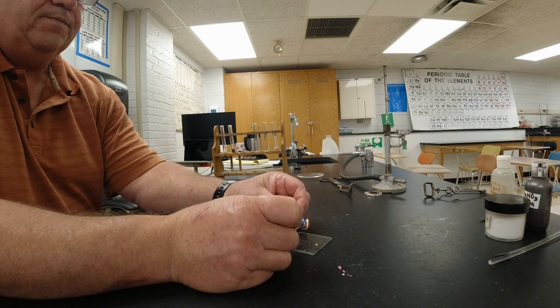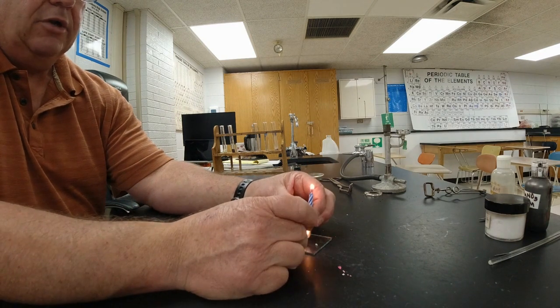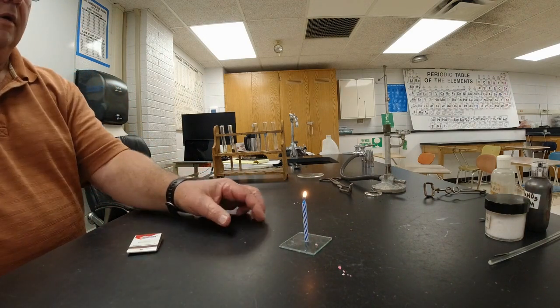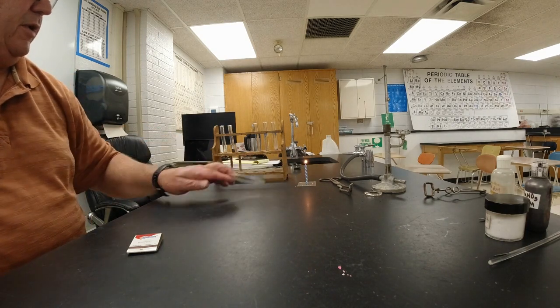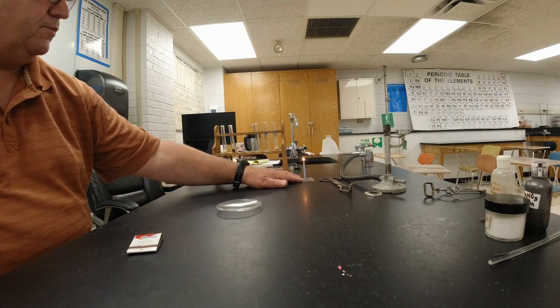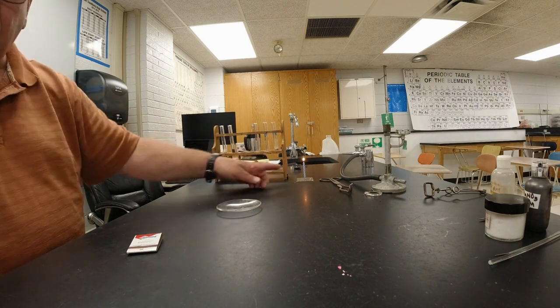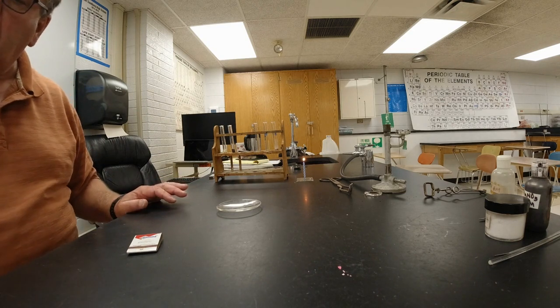Light a candle, and I'm going to melt the bottom of this so it sticks down like that, and we're just going to let this thing burn off to the side here. So up here we have our melting candle wax, and down there is our burning candle. So we're just going to leave that burn for a little while.